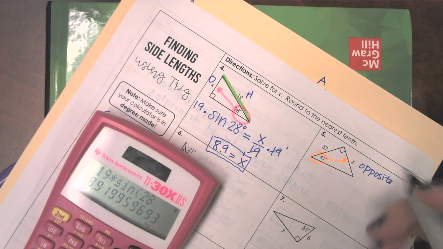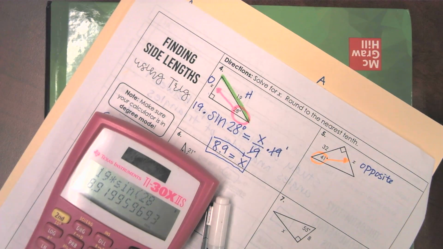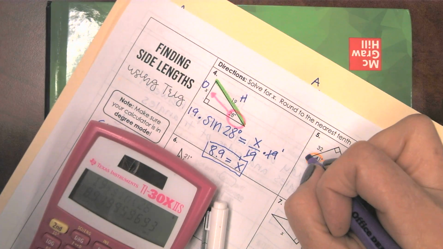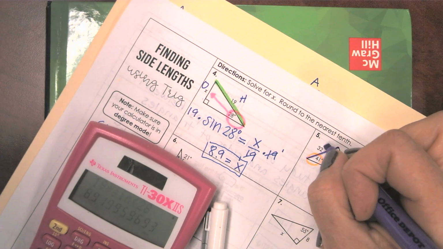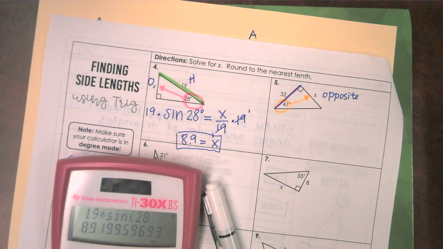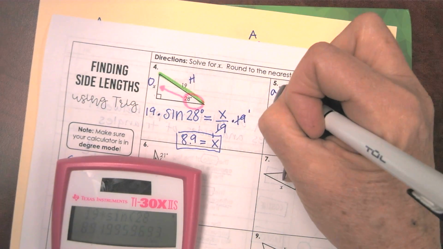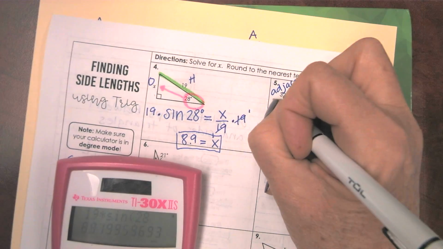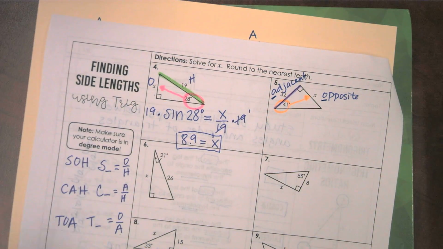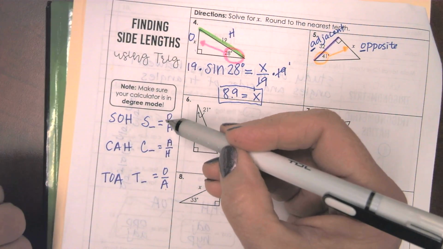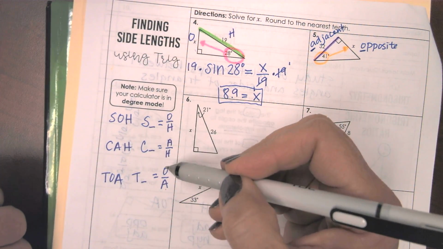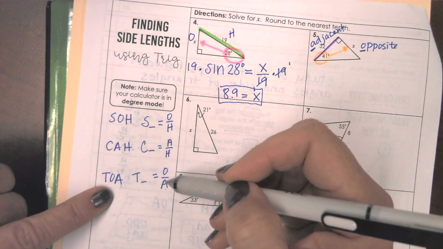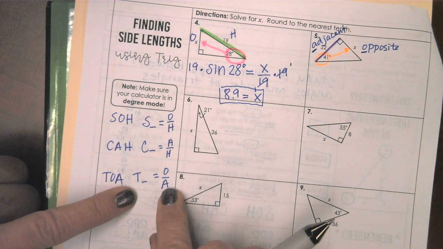Then I notice that this one is touching, right? So this one is touching. It's a leg, and it's touching my angle. And since it's touching my angle, it is adjacent. Now I notice I have the O and I have the A. So let's come back over here to SOHCAHTOA. Which one has the O and the A? It is the tangent.